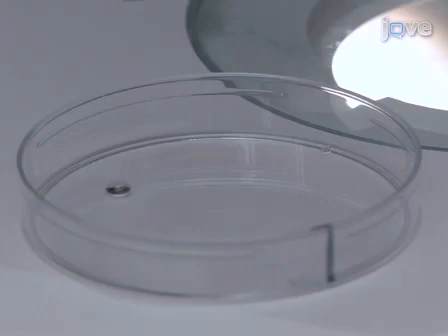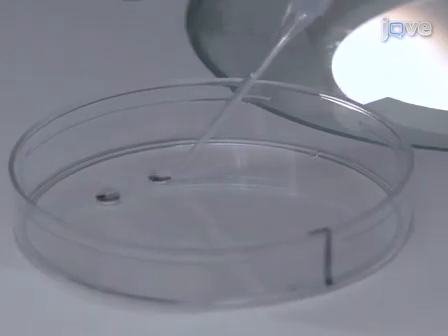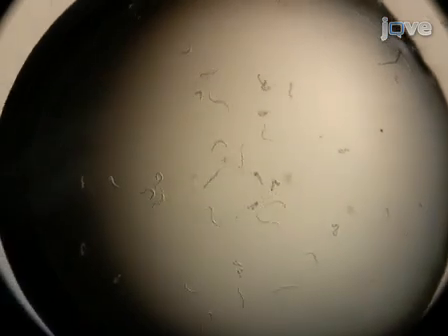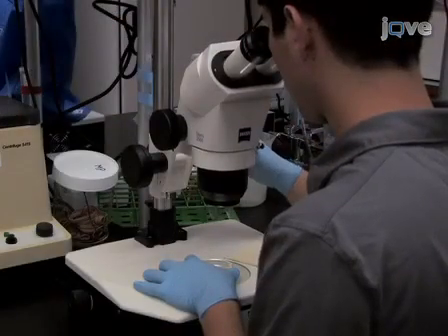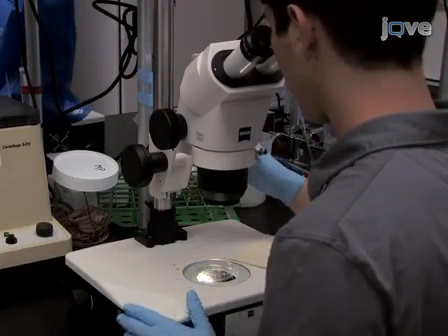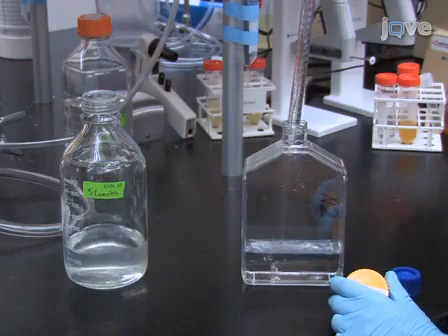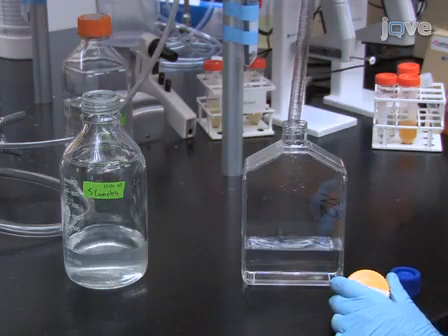To seed the animal plates the next day around noon, under a dissecting scope, check whether the worms hatched during the night. Determine the concentration of worms in the S-complete solution by counting the number of worms in 10 microliter drops using a dissecting scope. Count at least 10 drops for each sample. Resuspend the worms at a concentration of 80 to 100 worms per milliliter in S-complete medium.